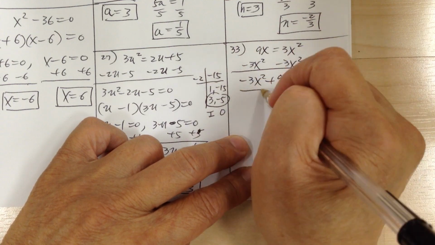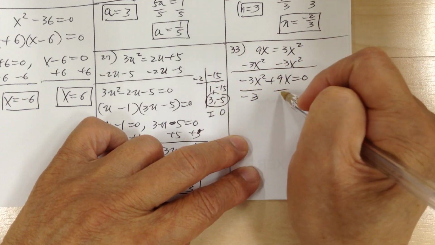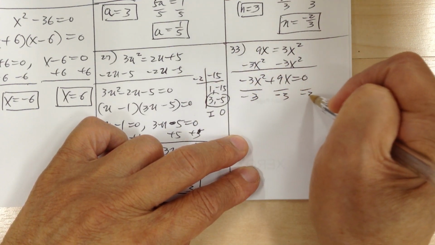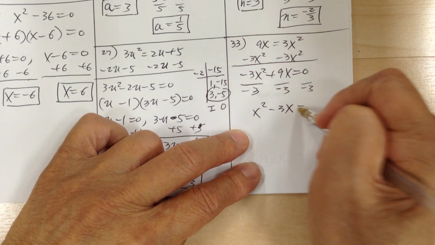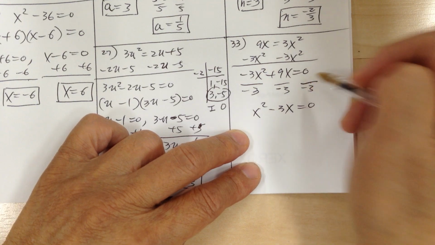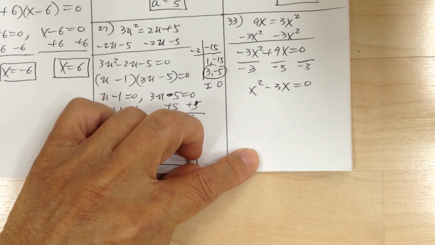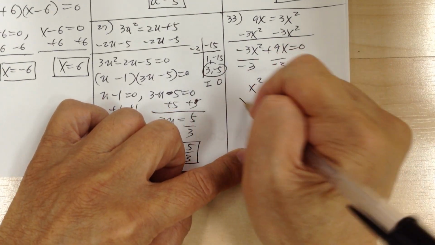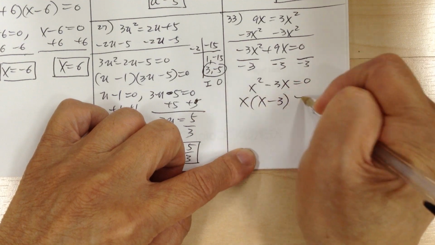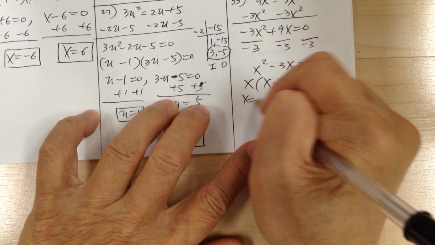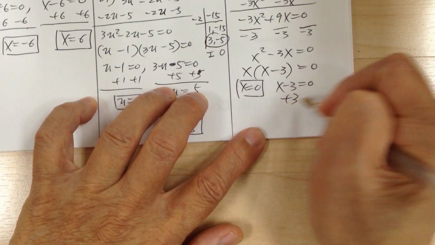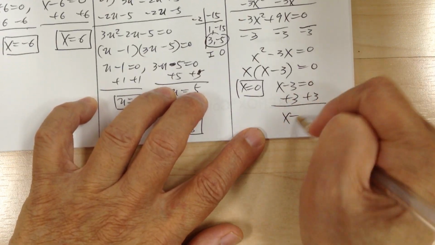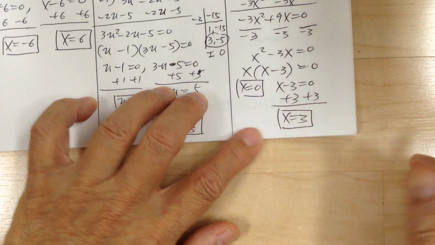I'm going to divide everything by negative 3 on both sides, on every number. That way you get x squared minus 3x equal to 0. 0 divided by a number is still equal to 0. Then after that you can find the x, set it equal to 0, then you solve, so you get x equal to 3.